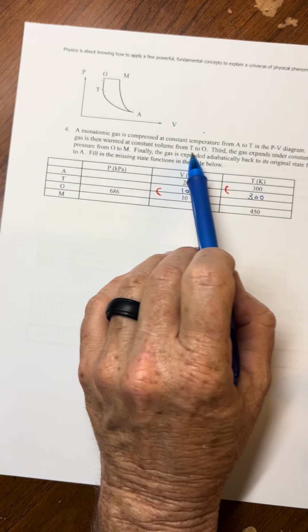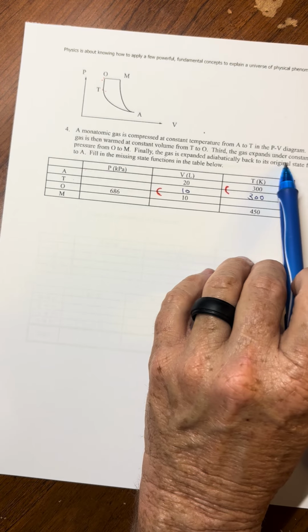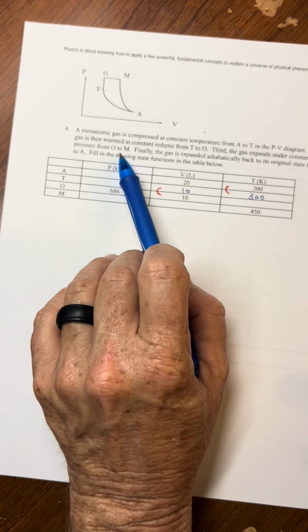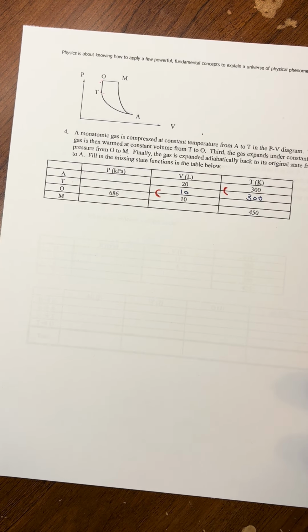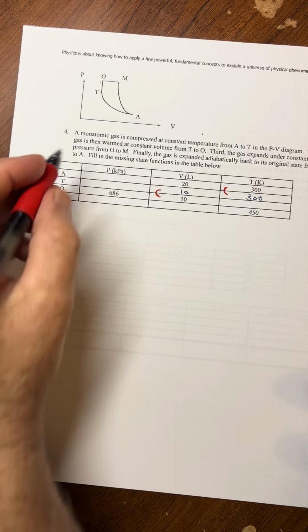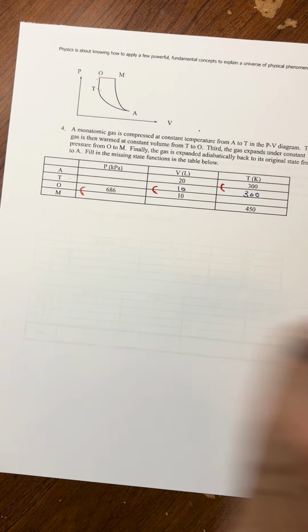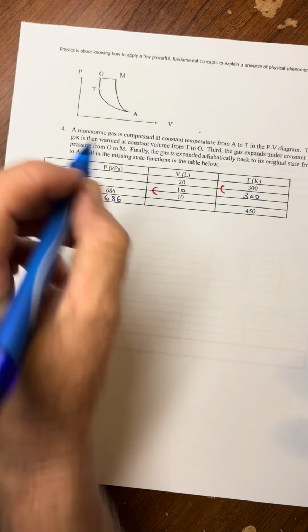Third, the gas is then expanded under constant pressure from O to M. So the horizontal straight line is O to M, and constant pressure, O to M, would mean these two numbers have to be the same. And again, might as well write that one in.